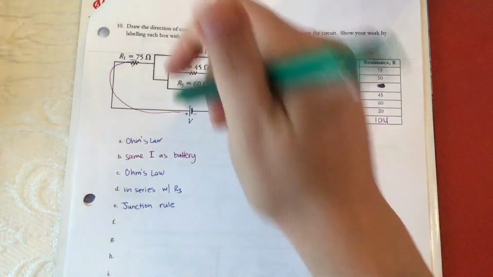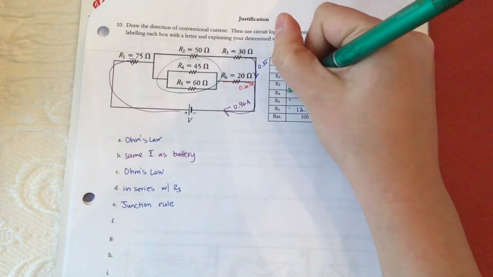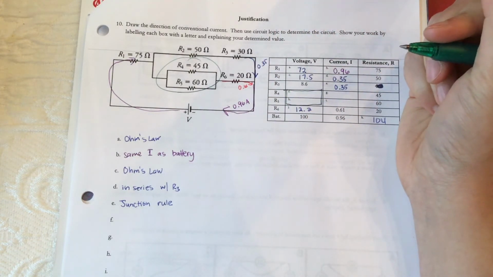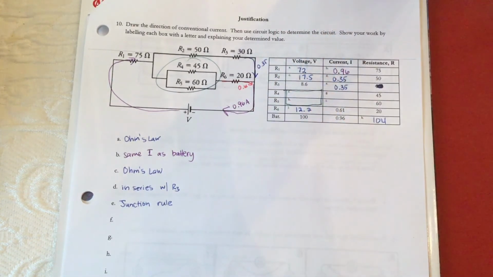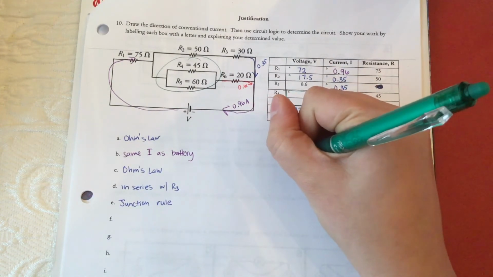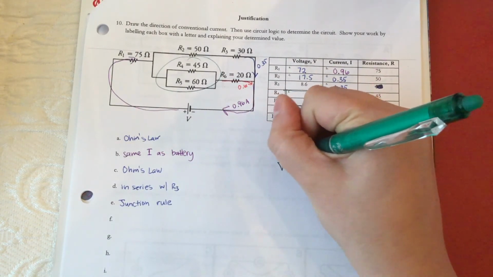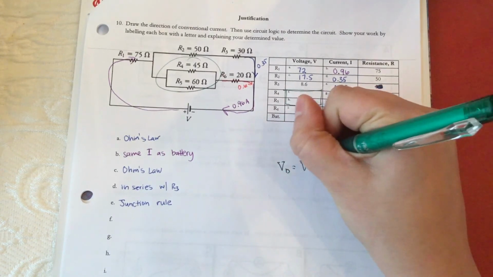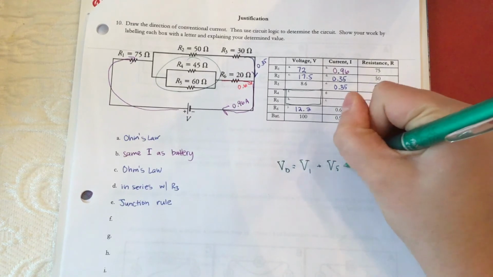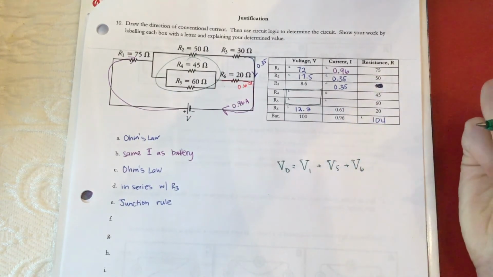I see that R4 and R5 are in parallel with each other. So if I can find one of their voltages, I can find their voltages and currents. So I'm going to use loop law for this. Let's say I pick a path that starts and ends at the battery. The battery has electrons that go through V1, V5, V6, and return.